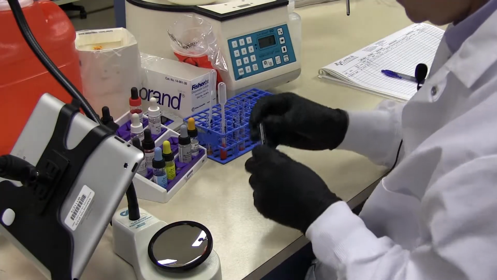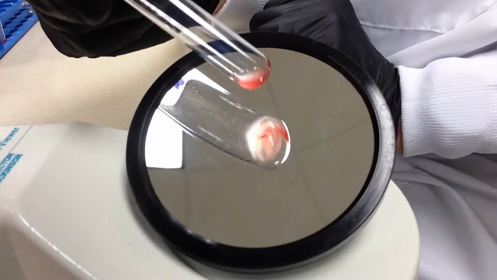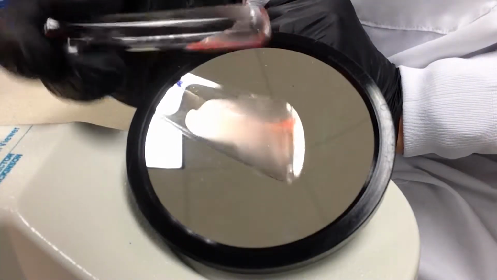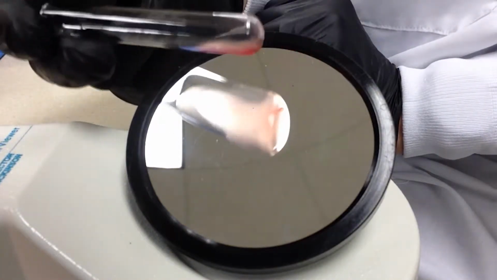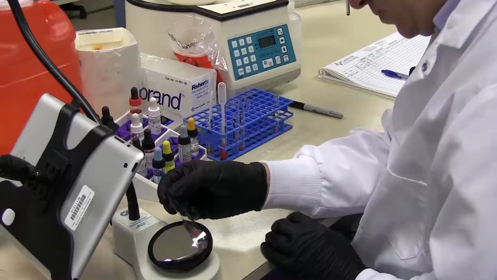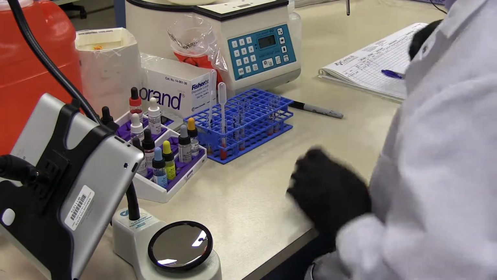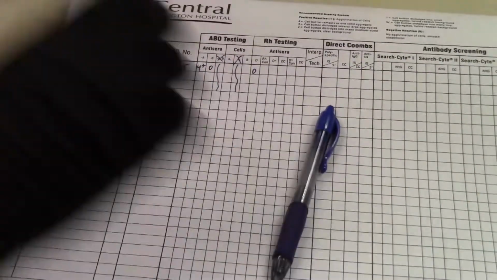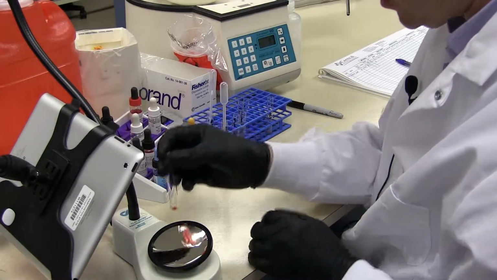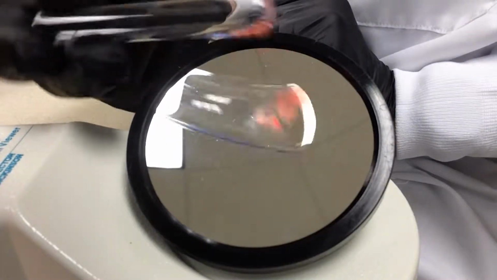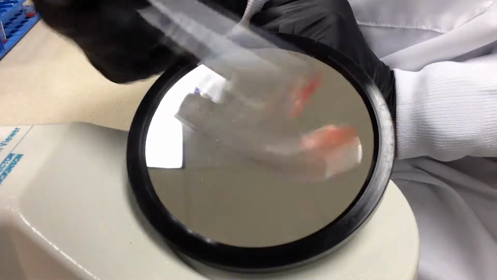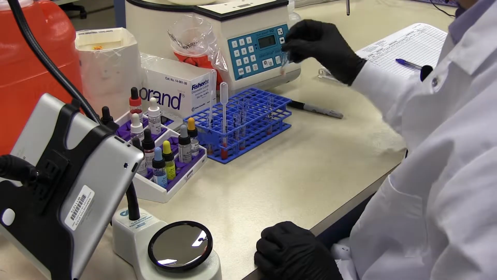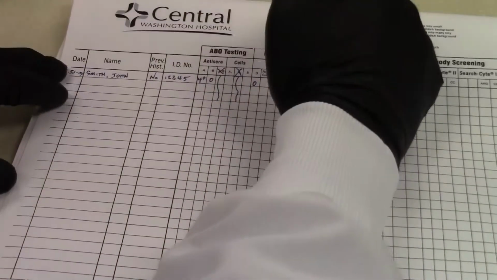Okay, our D. Okay, once again, I don't see any kind of aggregation. It looks like a smooth cell suspension. So over here under D, we'll record that as 0 or negative. Okay, let's go ahead and do our control. Okay, again, smooth suspension, so that's negative for the control.